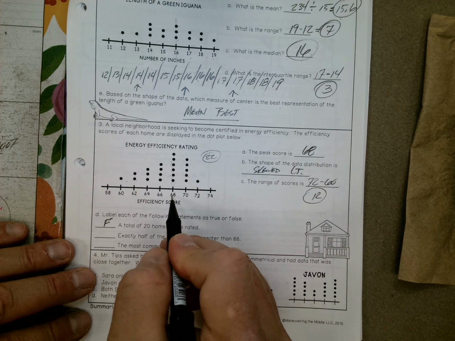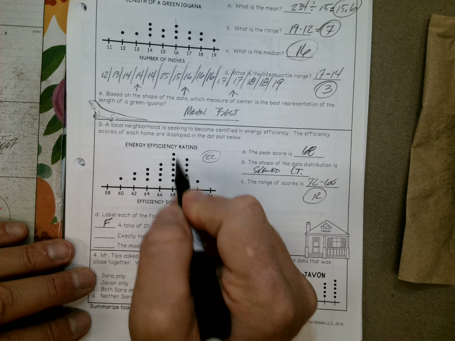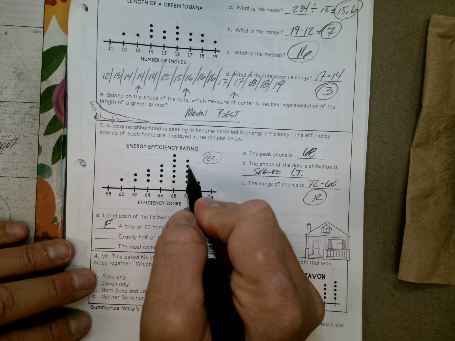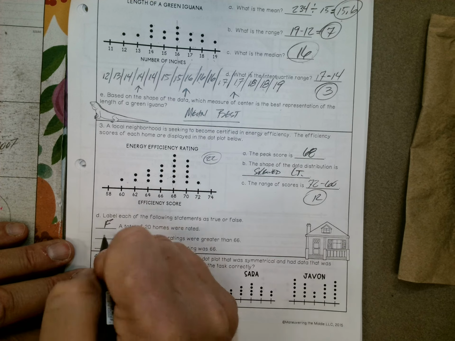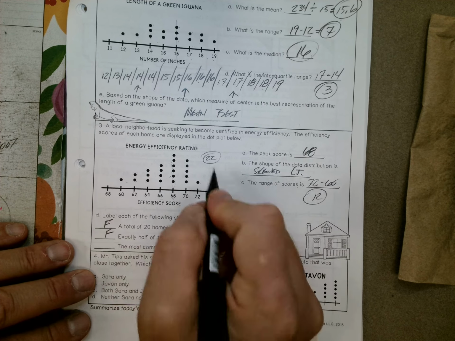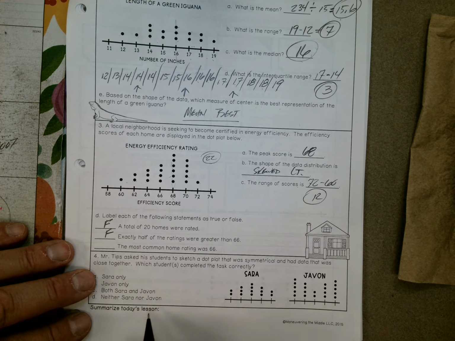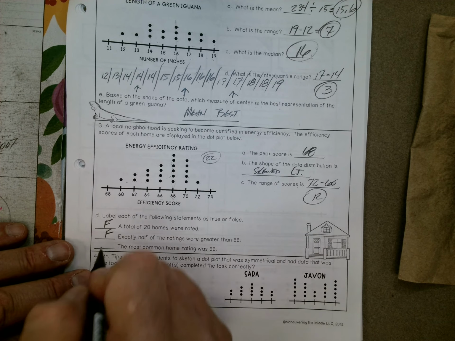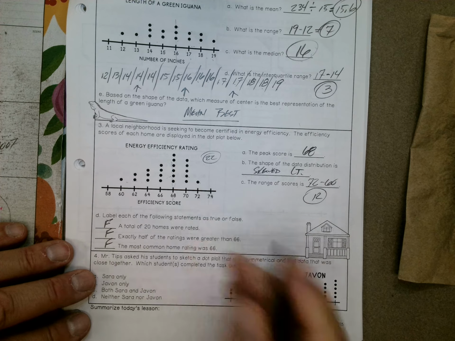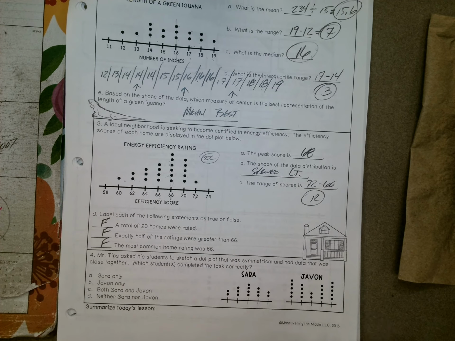Exactly half were greater than 66. So we've got 6, 7, 8, 9, 10, 11, 12. So that is false because half of 22 is 11. The most common rating is 66. That is false as well. The most common is 68.